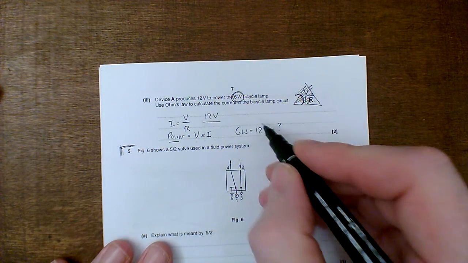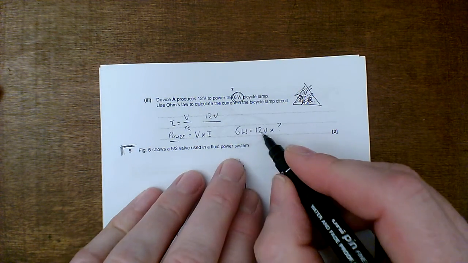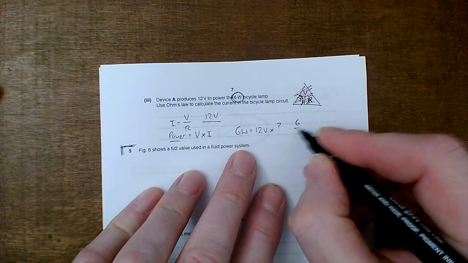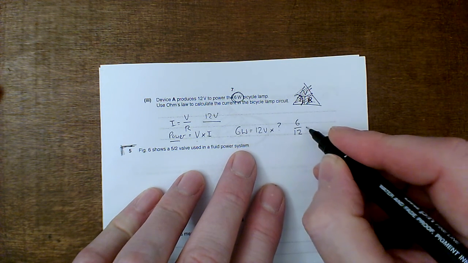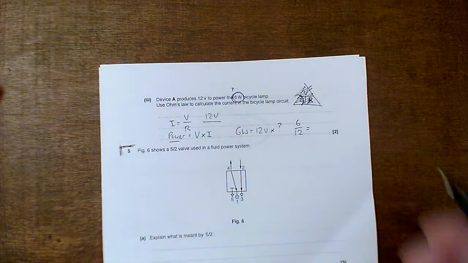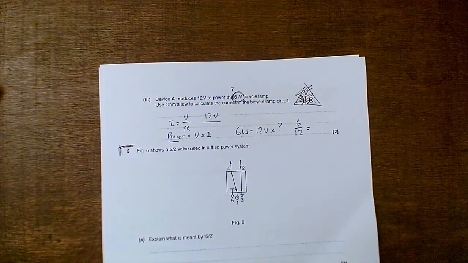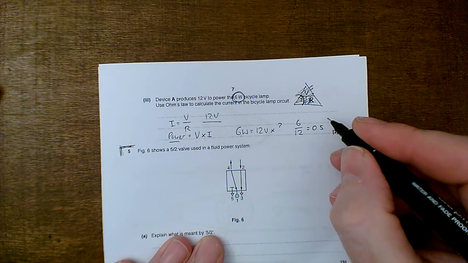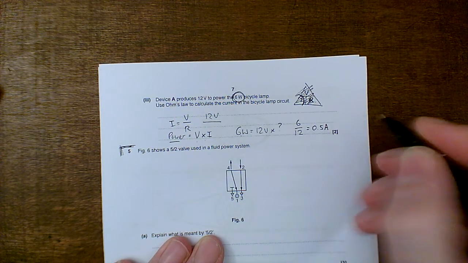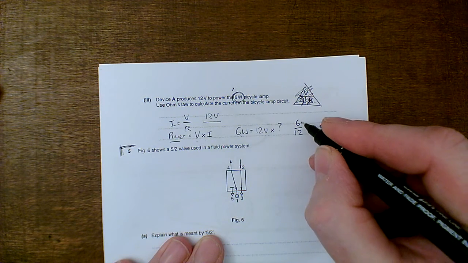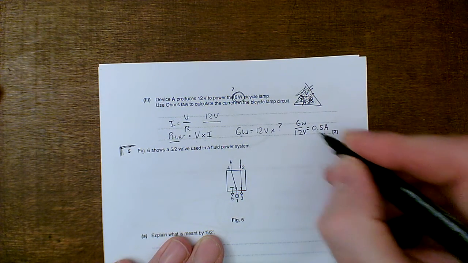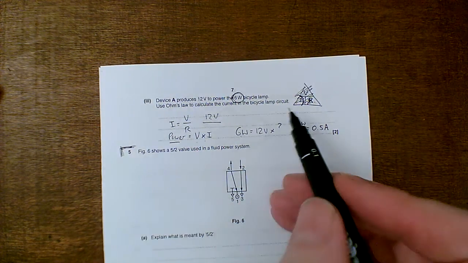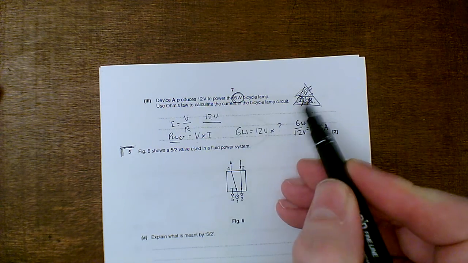So we need to rearrange that formula. To get rid of the 12, I can divide by 12 here, divide by 12 there. So I say 6 divided by 12 is equal to 0.5. Now don't forget your units, amps. So we have 6 watts divided by 12 volts is 0.5 amps.